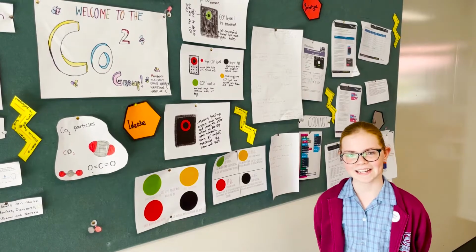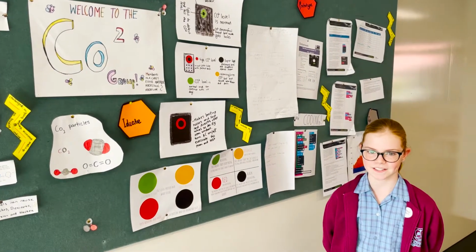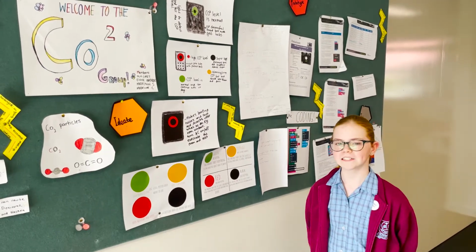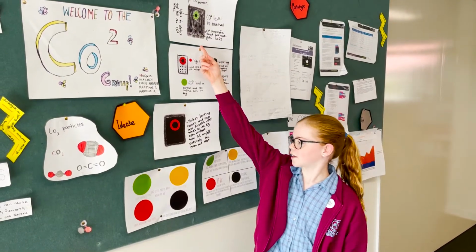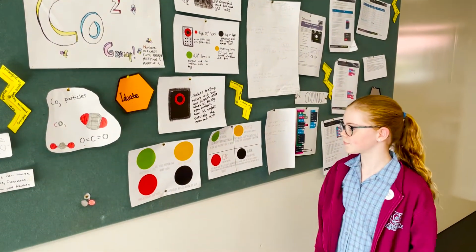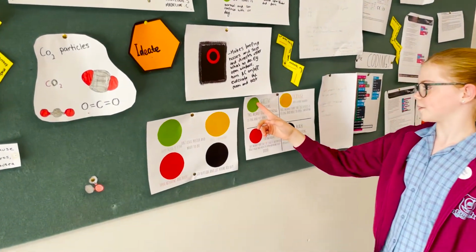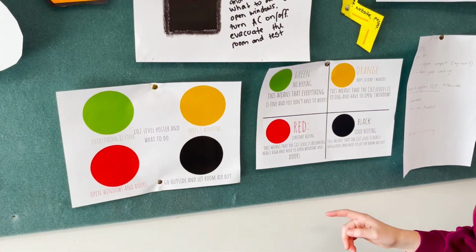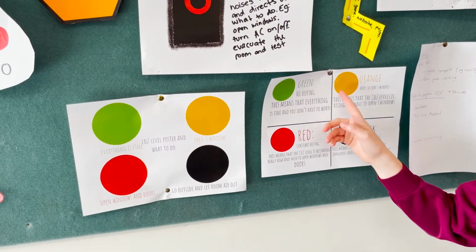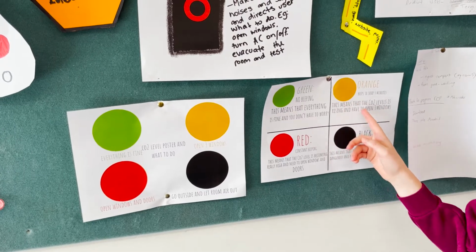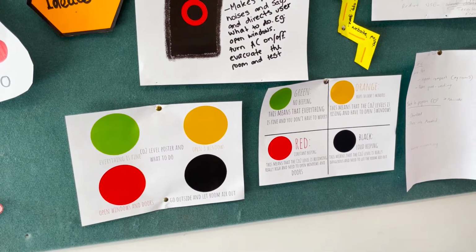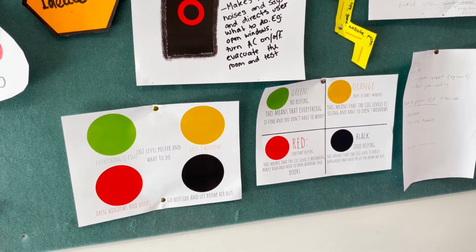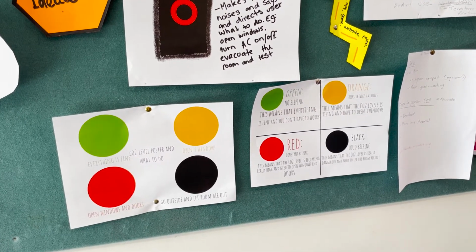For our ideas, we had a whole range of ideas that we wanted to do, but we settled on two main ideas that we liked. The first one looked like a walkie-talkie, and the other one had lights. The lights represent green, orange, red, and black. Green is fine, and that means the CO2 level is steady. Orange means that the CO2 level is rising and you have to open some windows. Red means the CO2 level is becoming really high and you need to open windows and doors.